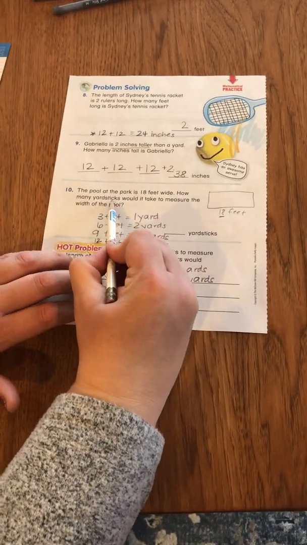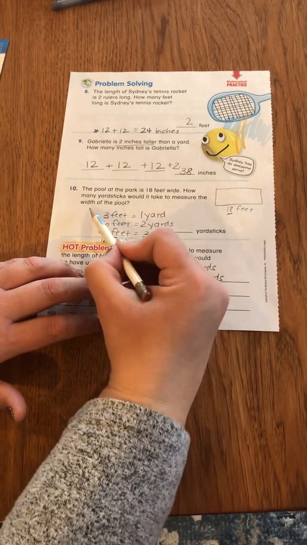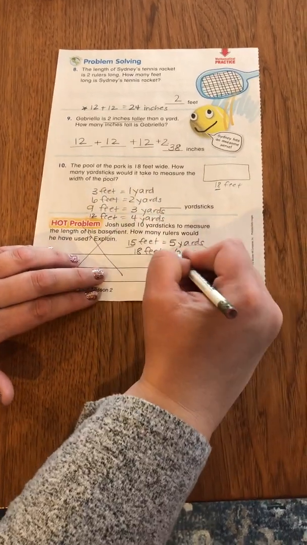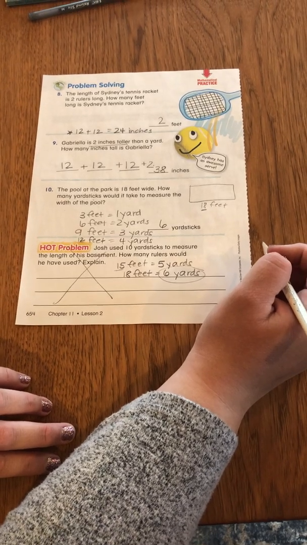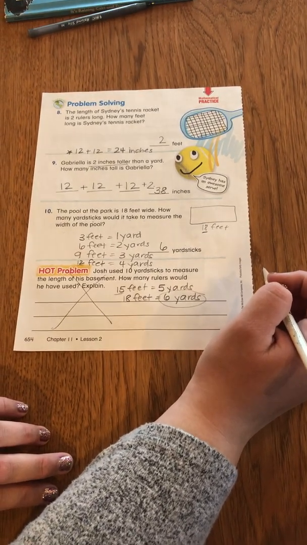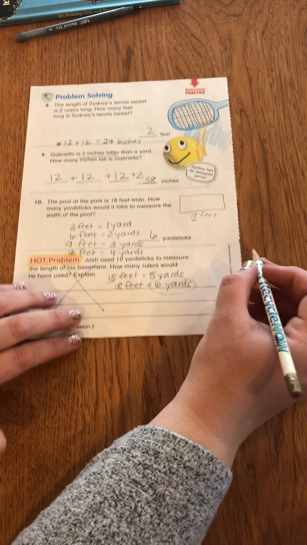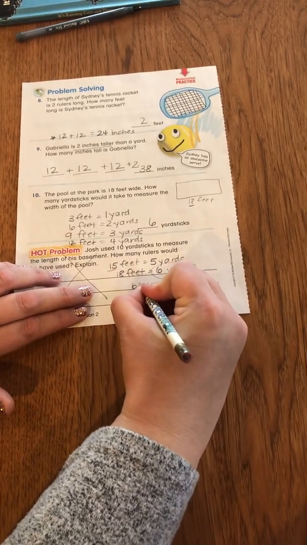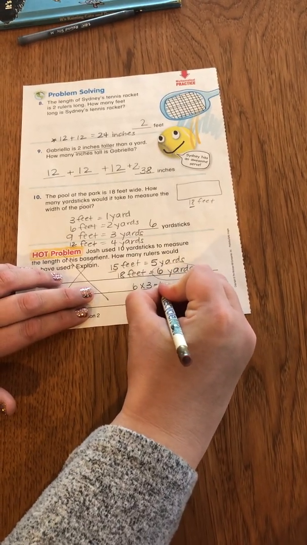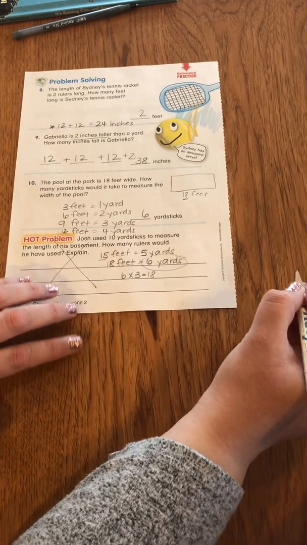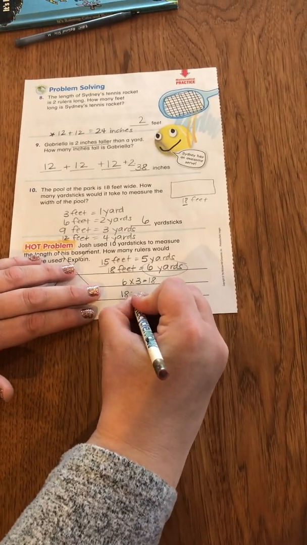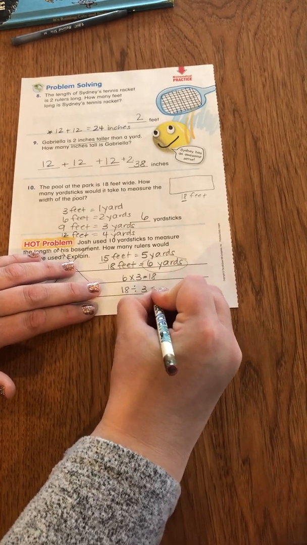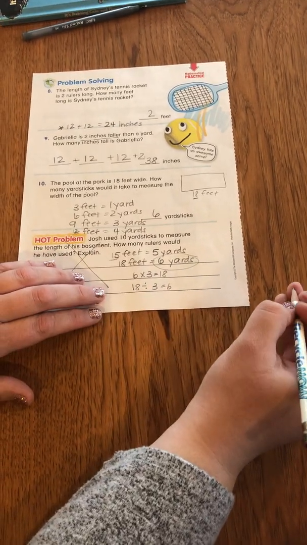So how many yardsticks would it take to measure the width of the pool? It would take 6 yardsticks. Another way you could figure that out is 6 times 3 equals 18. Or the more challenging way could be 18 divided by 3 equals 6.